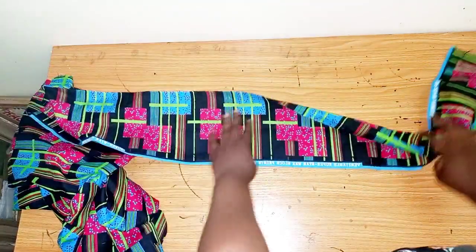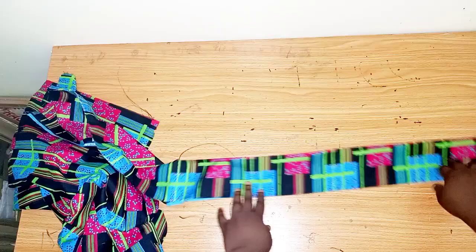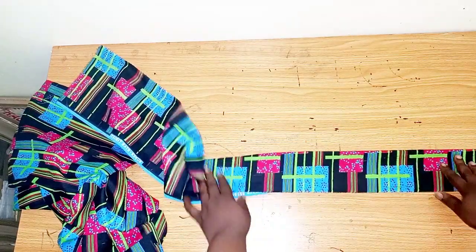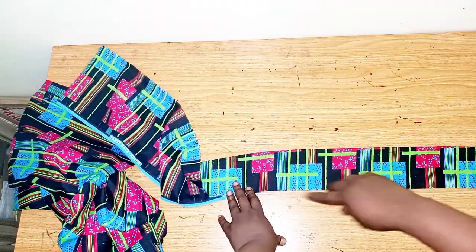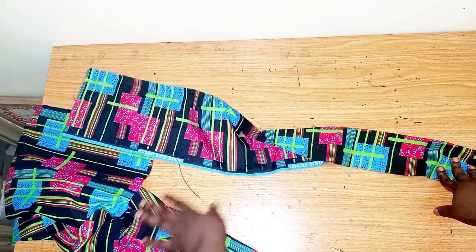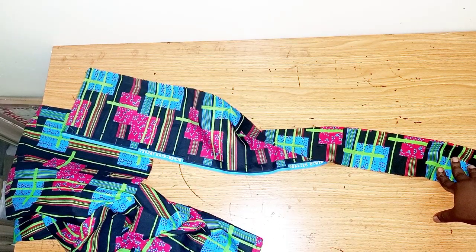I will not be fixing the band like this, because if you cut a straight fabric like this and fix it round the neckline of the dress, it will not relax. There will still be some gap. So to make it relax, we are going to shape it out.